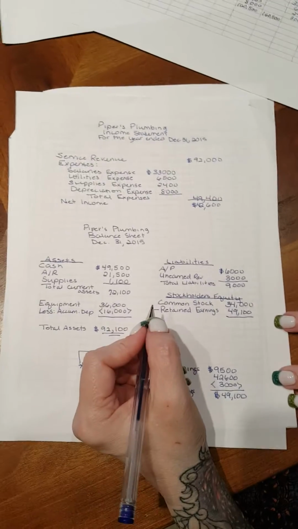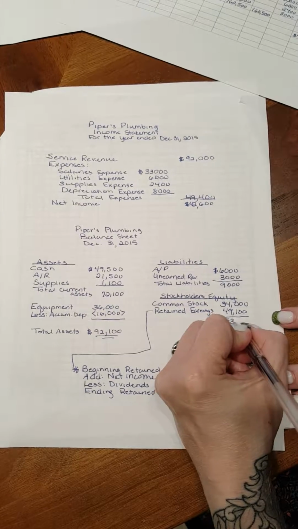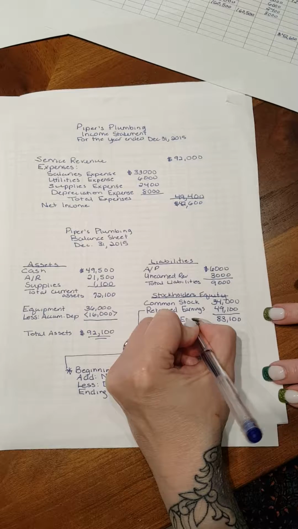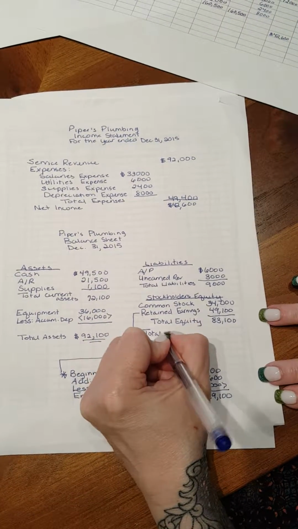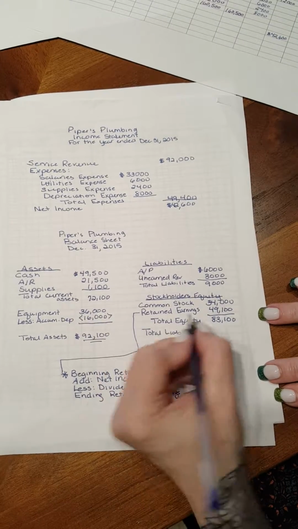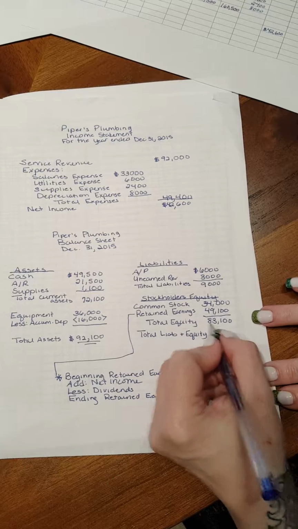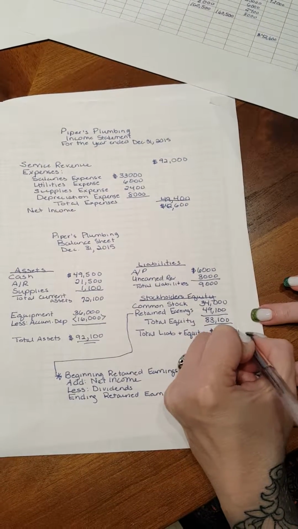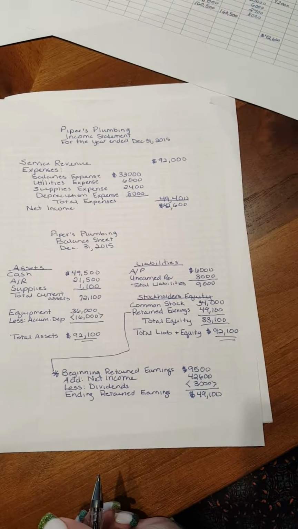And then I'm going to add up the common stock and the retained earnings. That's going to give me total equity of $83,100. And then I'm going to add total liabilities and equity together. That's the $9,000 plus the $83,100, and I'm going to arrive at $92,100, which means that my balance sheet balances, and we've done it correctly.